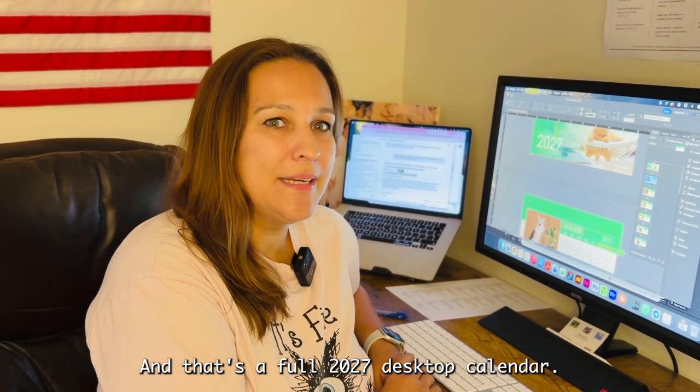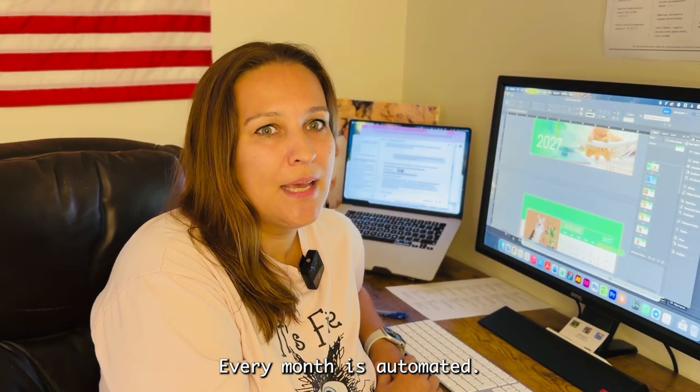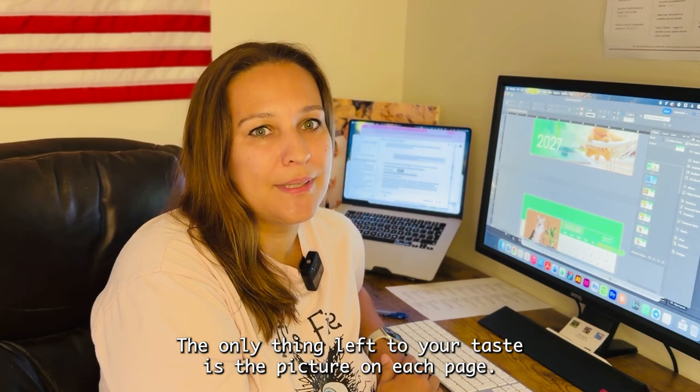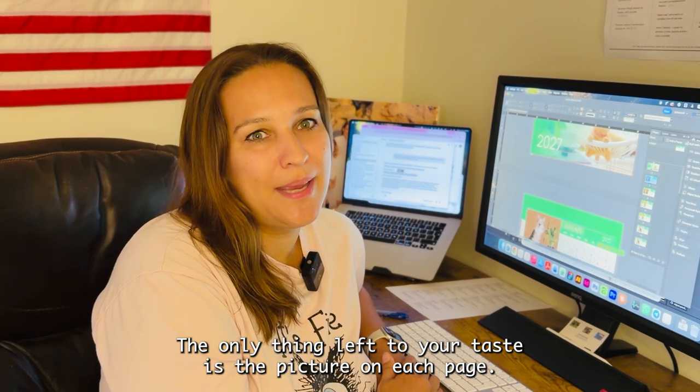And that's a full 2027 desktop calendar. 13 sheets, 26 pages. Every month is automated. The only thing left to your taste is a picture on each page.